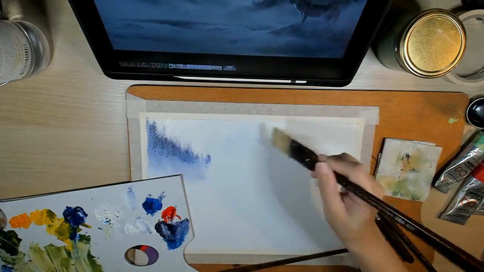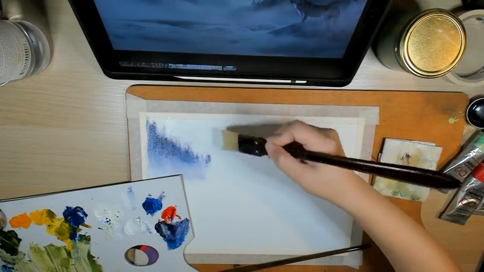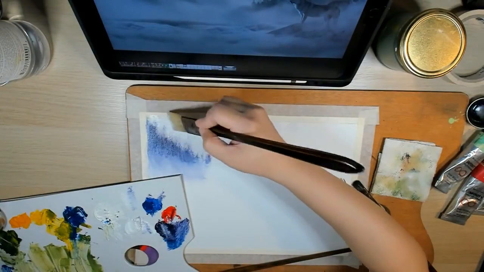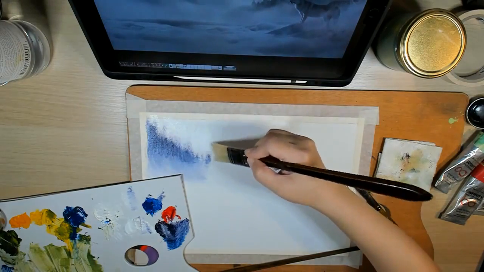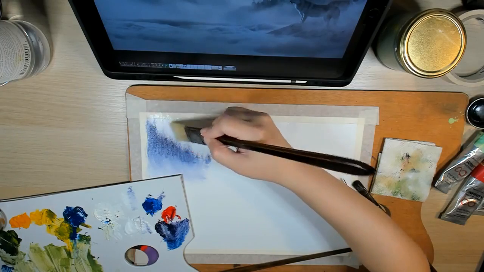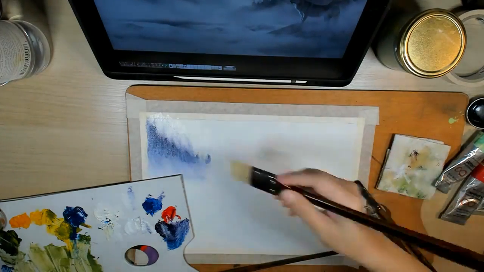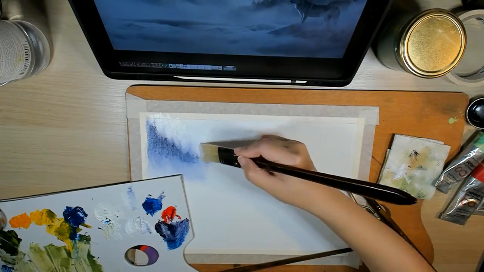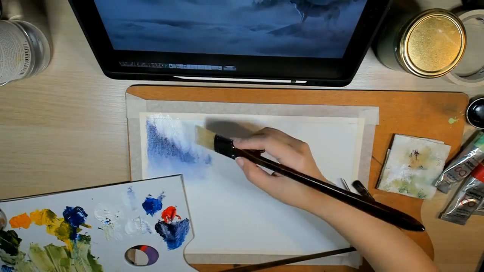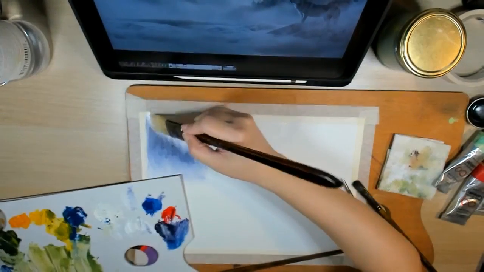Okay, so just apply it roughly. If you want more texture, then you just paint it thicker. But in my case, I want this nice misty, soft effect, so I'm not really aiming to paint it too thick. So just this texture is fine with me. Okay, so again, it's up to you. What's your preference? Feel free to paint it your own way.